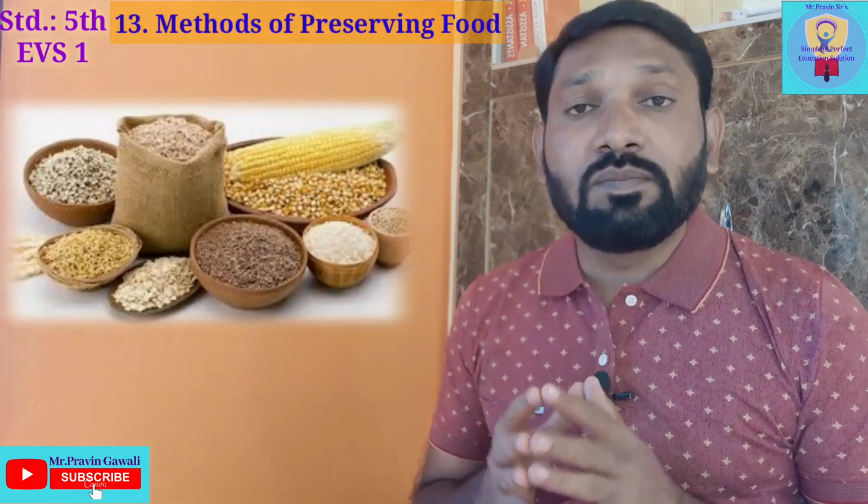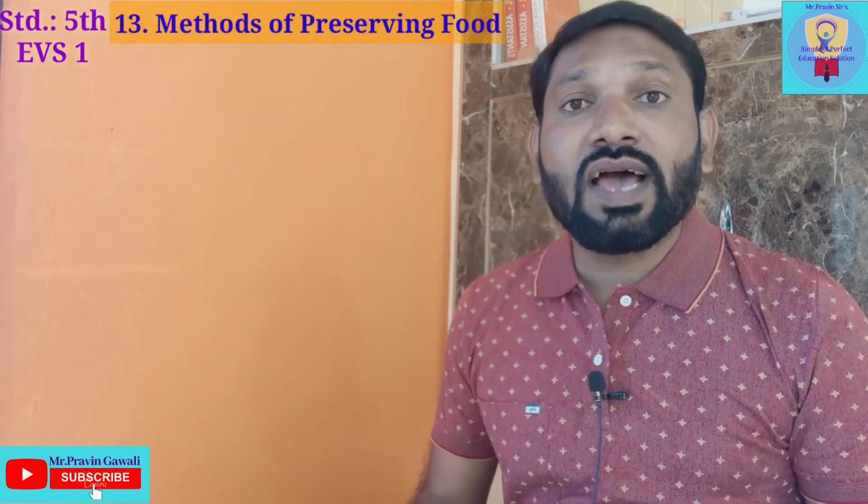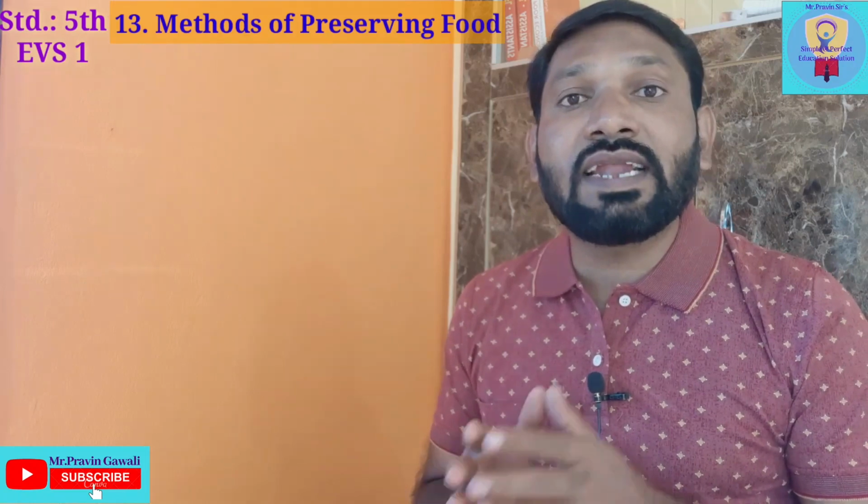For example, there are two main seasons of cultivation in India, that is Rabi season and Kharif season. Students, the grains which are cultivated during June, July, August, September are known as Kharif crops. And the grains which are cultivated in the period of November, December, January and February, and harvested in April and May, are called Rabi crops. In these two seasons different crops are cultivated and harvested.